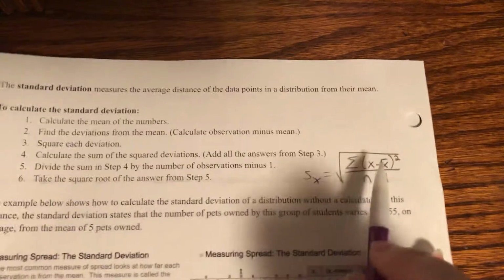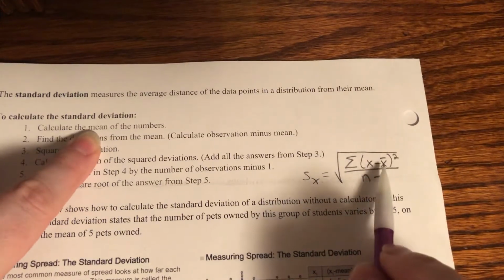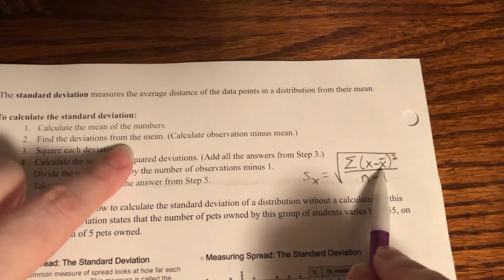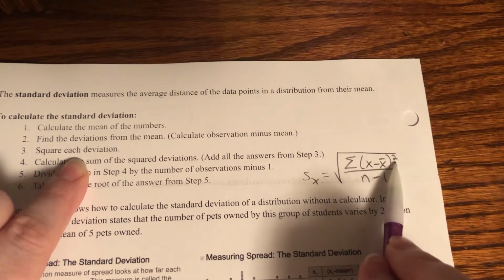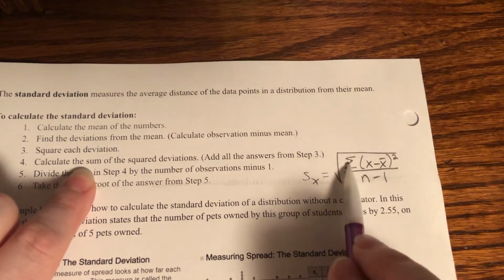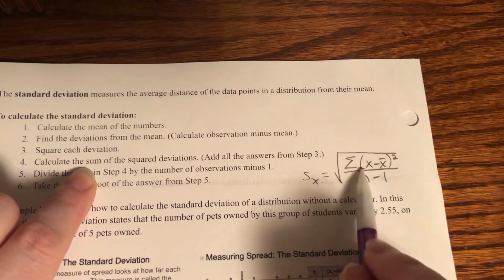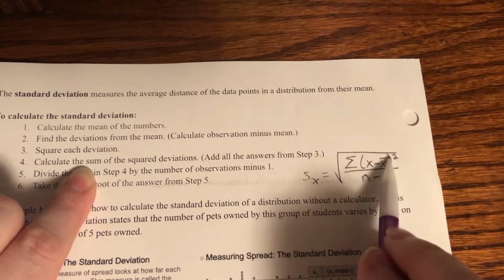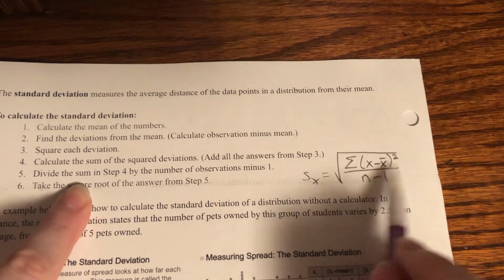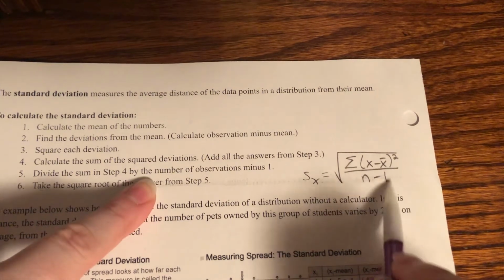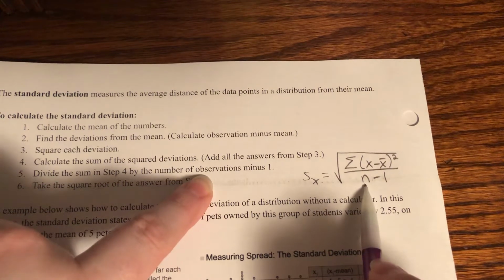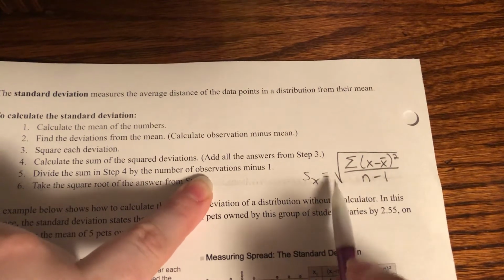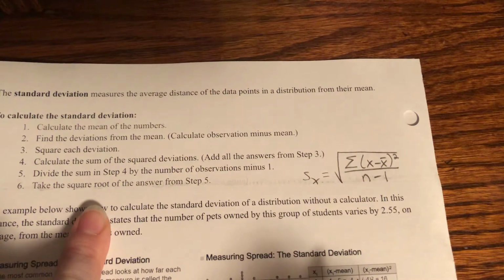All right, so first we calculate the mean so that we can actually do our subtraction. Then we find the deviations, observation minus mean. We square each of those deviations. We find the sum of all of those squared deviations. So after you've squared all of those, you add them all up. We divide that sum by the quantity found by taking the number of observations we have in the data set, minus 1, and then take the square root of everything.